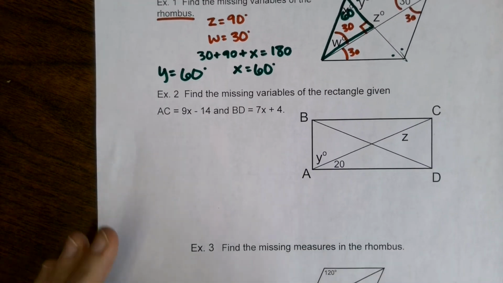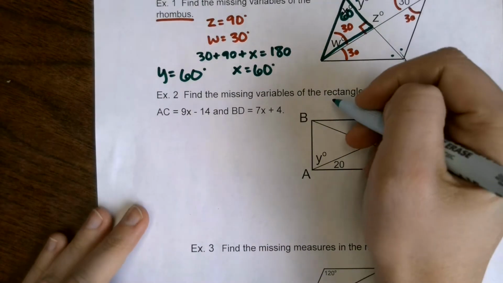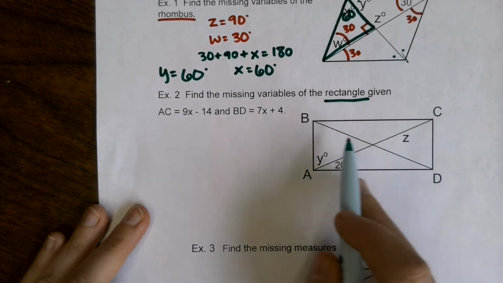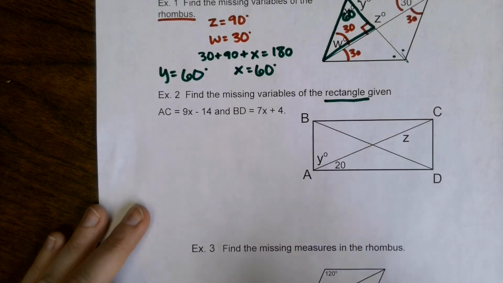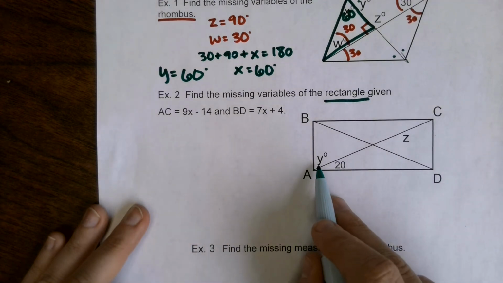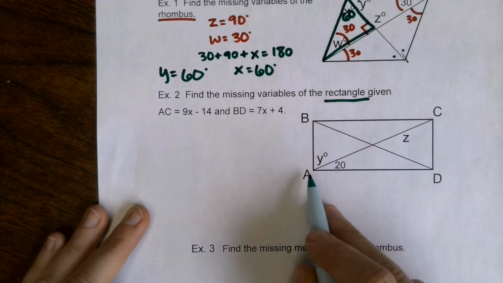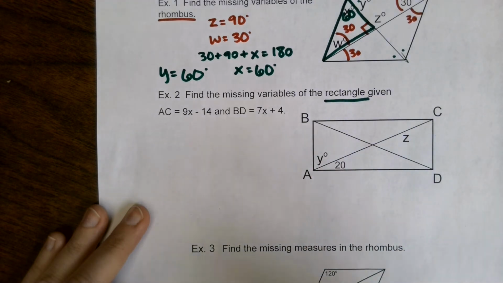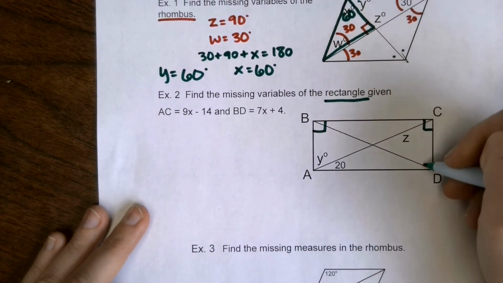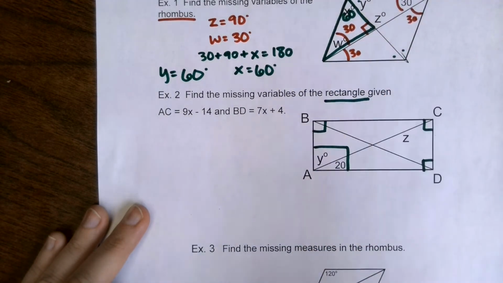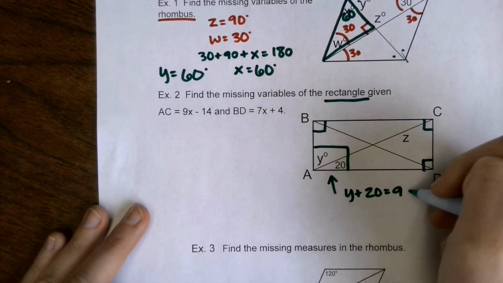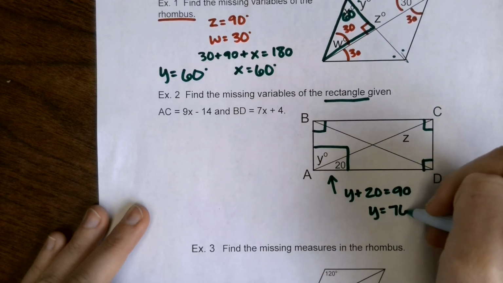Example 2, we're looking for missing variables of a rectangle. And then they also tell us lengths of AC and BD, so they tell us the full diagonals. But let's solve for angles first. If we're finding this angle Y, my diagonal does not bisect opposite angles, but what I do know about the rectangle is that this angle is 90 degrees. In fact, they're all 90 degrees. So that means that Y plus 20 has to equal 90, or Y is 70.